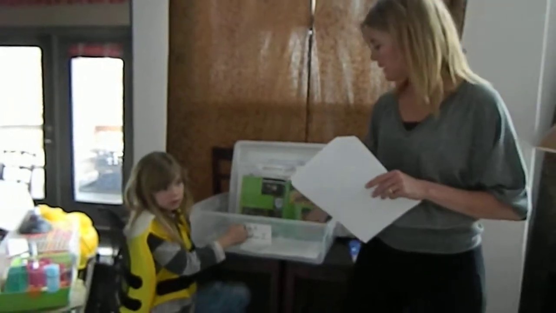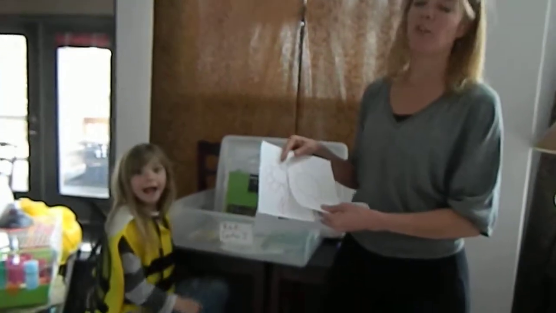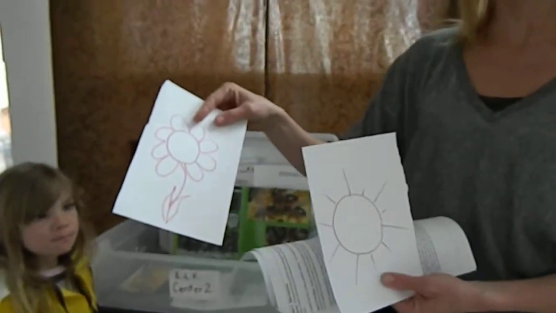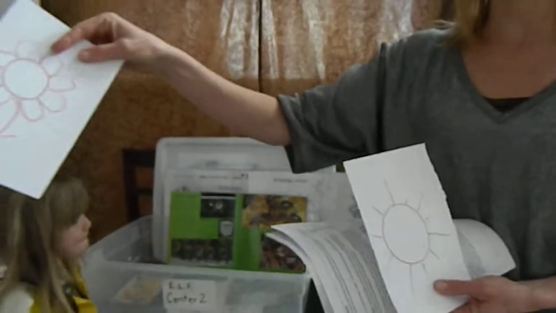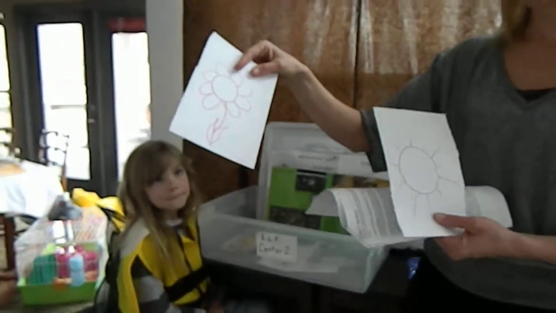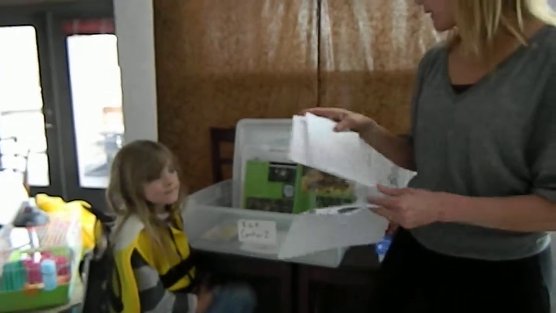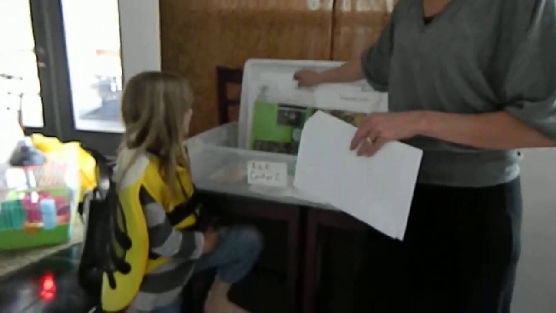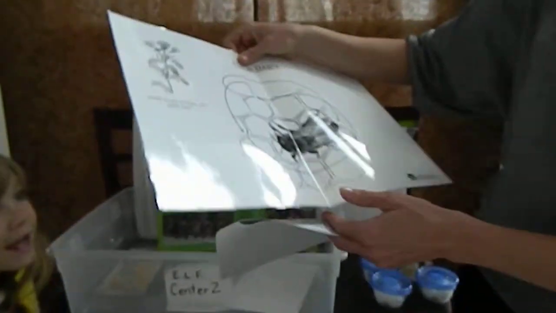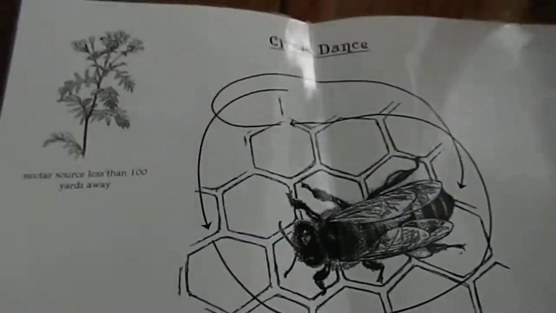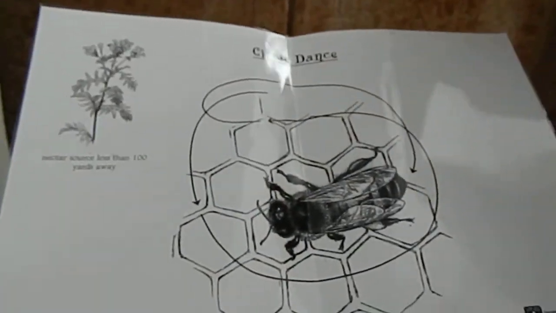So we have one bee, and then we're going to have, it says puppet, and we'll try and get puppets in there, but we have a flower and a sun, and we're going to have 2 students hold each of these at different parts of the room. Then we're going to explain in detail. We'll start with the circle dance because it's the most simple. This is for a nectar source that is less than 100 yards away.